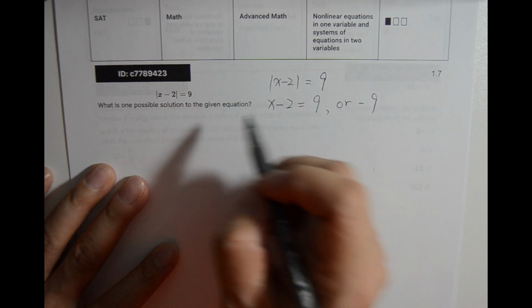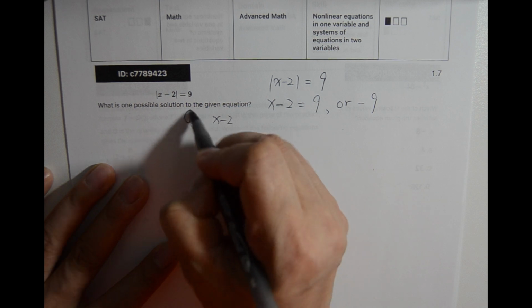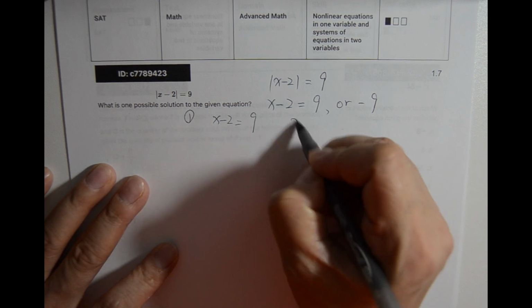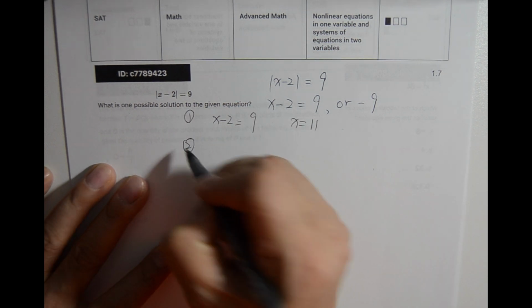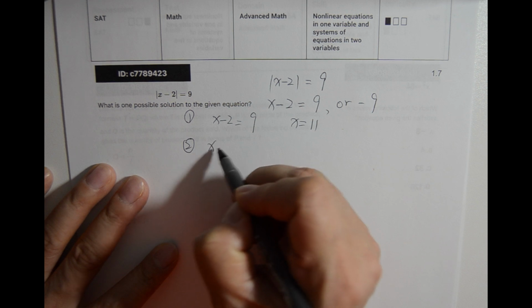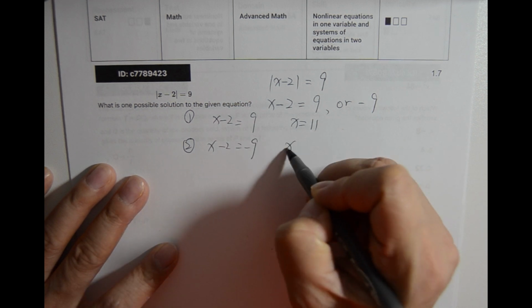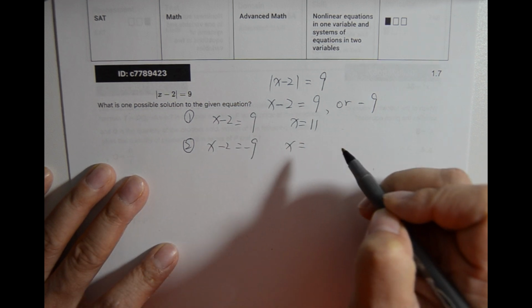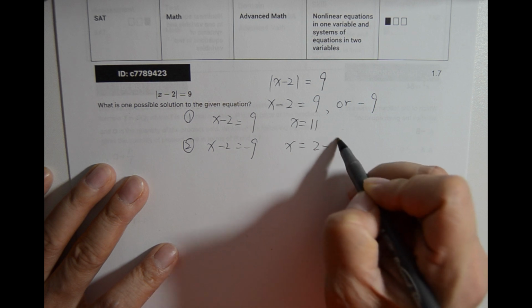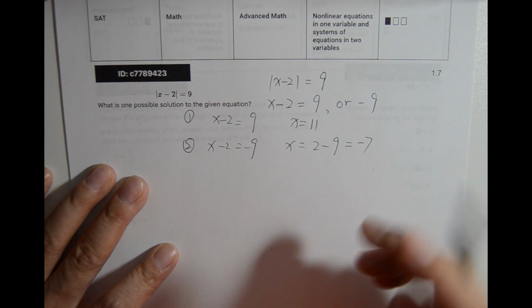And when x minus 2 equals 9, then x equals 11. And for the second case, x minus 2 equals negative 9, then x equals 2 minus 9, which is negative 7.